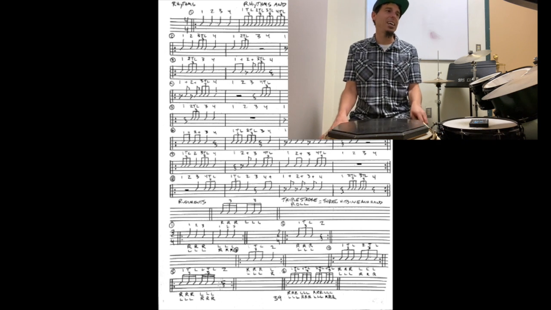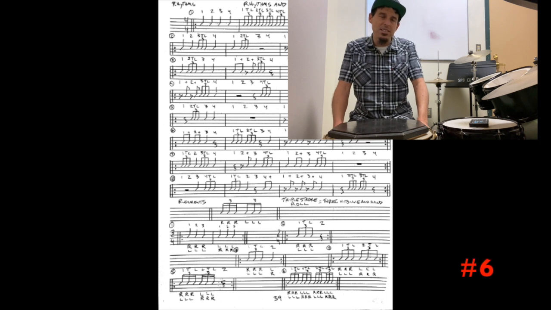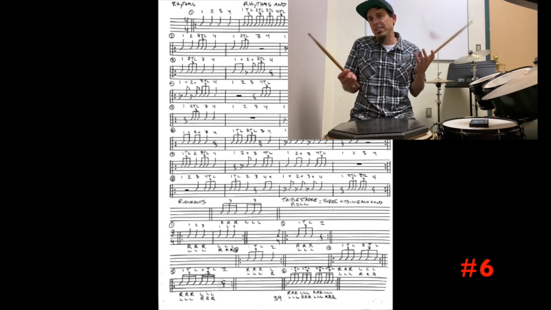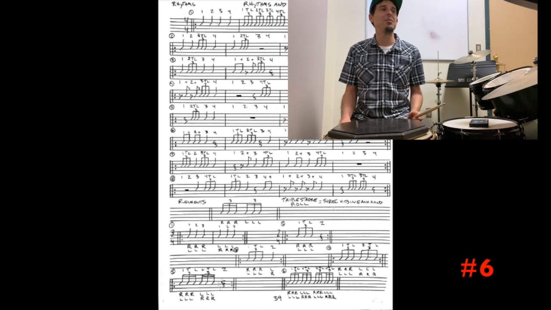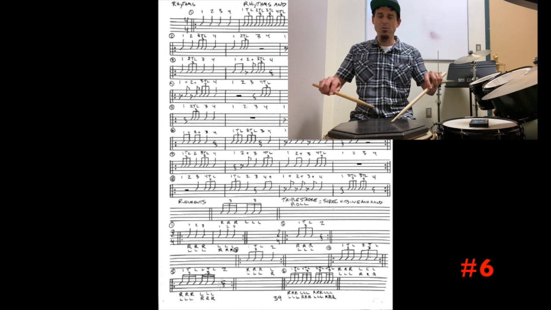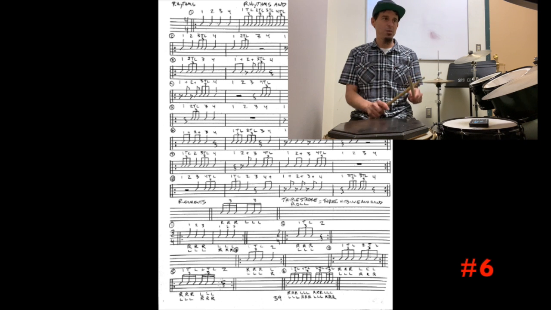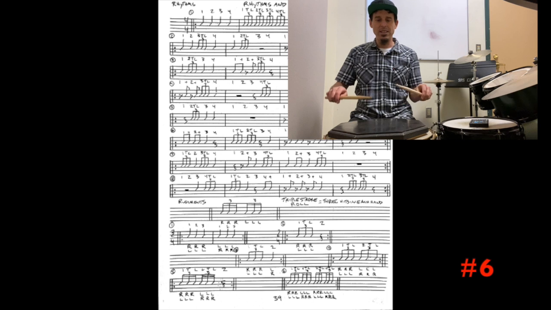Okay, let's go ahead and go to number 6. Now we're just gonna go back to back. 2 16th note triplets in 2 beats. So you could think of it like 4 triplets, but I just think of it like 2 16th note triplets. So here it is, a little slow. Right, right, right, left, left, left, right, right, right, left, left, left. Here we go. 1, triplet, triplet, right, right, right, left, left, left, right, right, right, left, left, left.